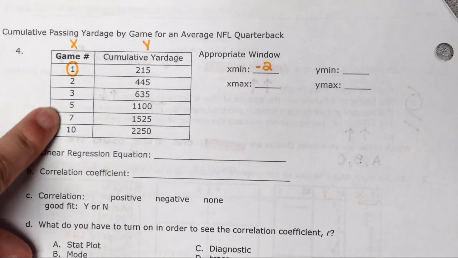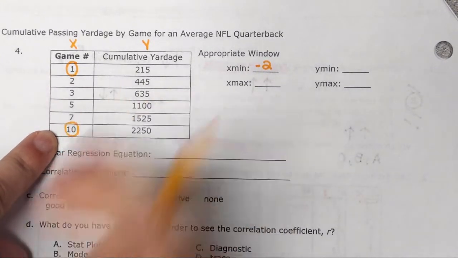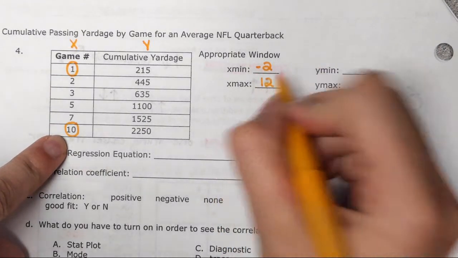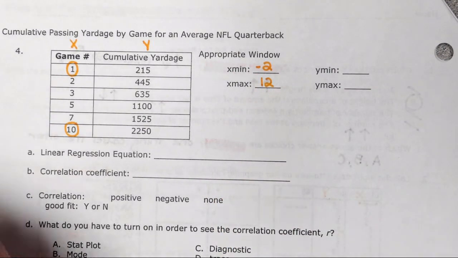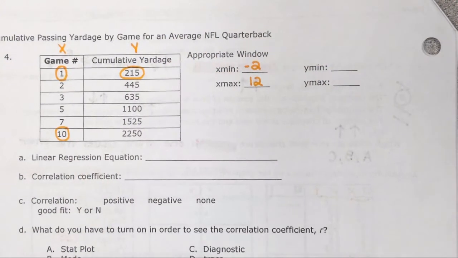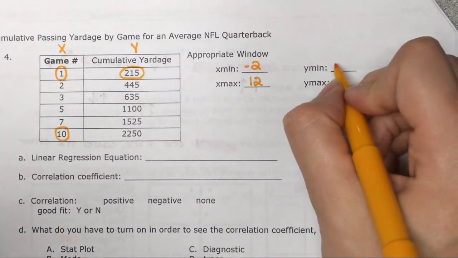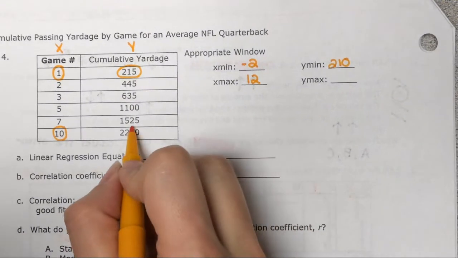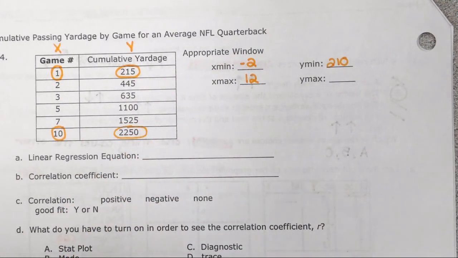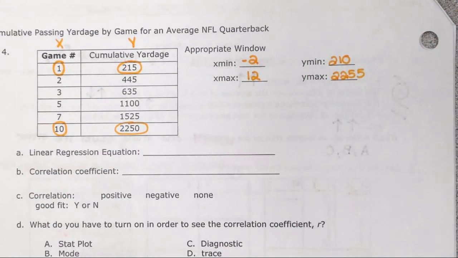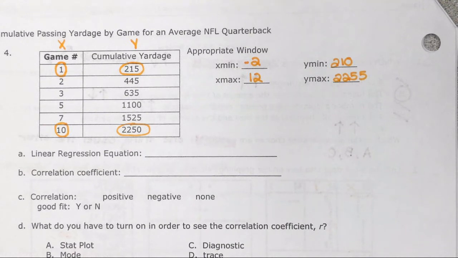For the x max, the largest x value we have is 10. So we want it just a little bit higher. So I'm going to say 12. Now let's move on to the y values. The smallest y value we have is 215. So a little bit lower, I'm going to say 210. Largest y value is 2250. So I'm going to say 2255. So we want it just a little bit higher.